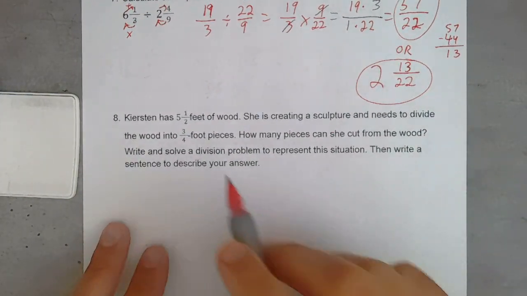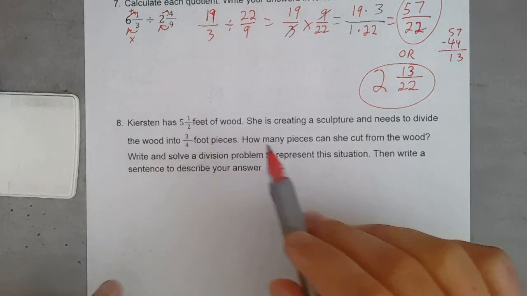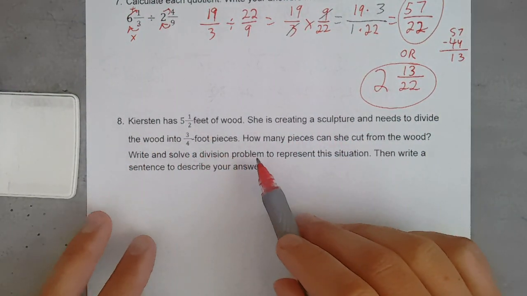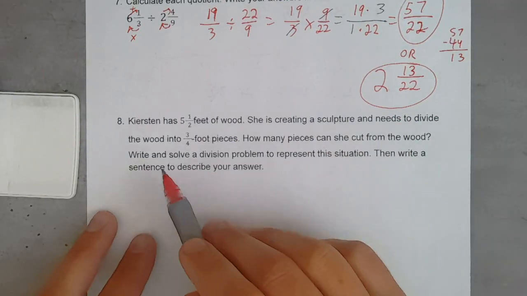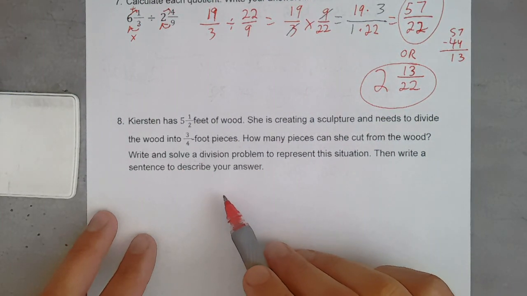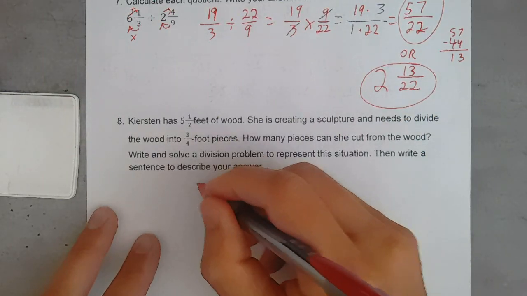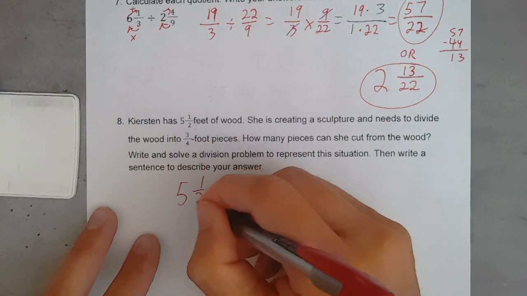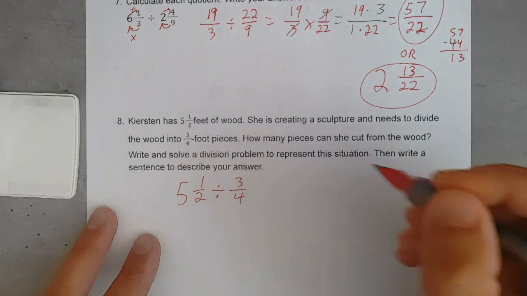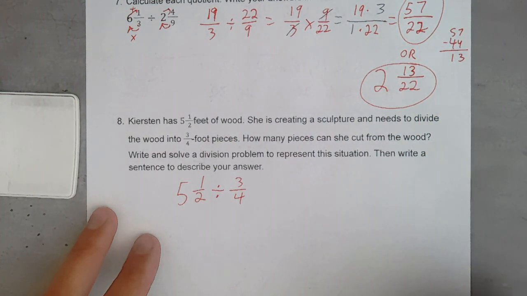Number 8. Kirsten has 5.5 feet of wood. She is creating a sculpture and needs to divide the wood into 3/4 foot pieces. How many pieces can she cut from the wood? Write and solve a division problem to represent the situation. Then write a sentence to describe your answer. So she's going to take 5.5 feet of wood, divide it into 3/4 foot pieces.